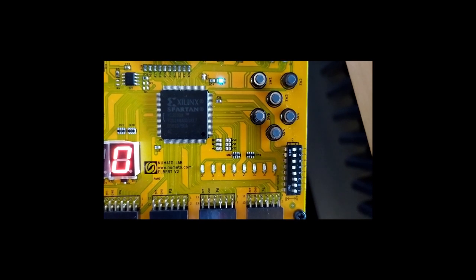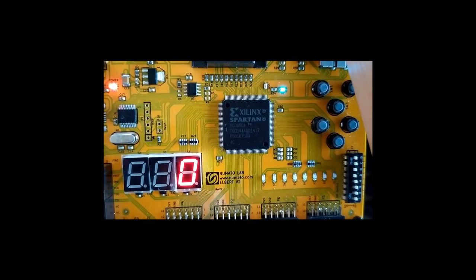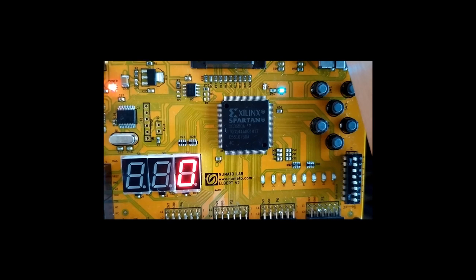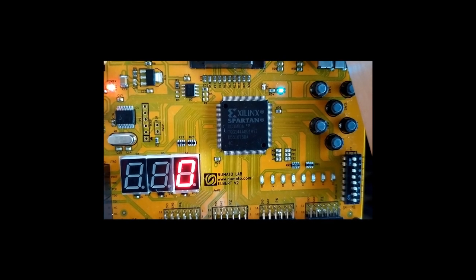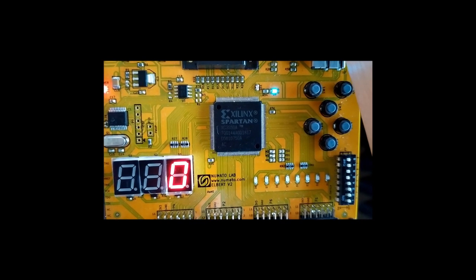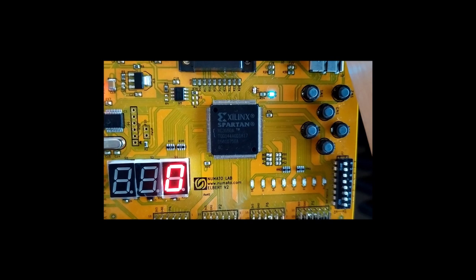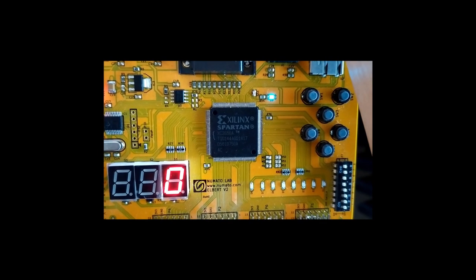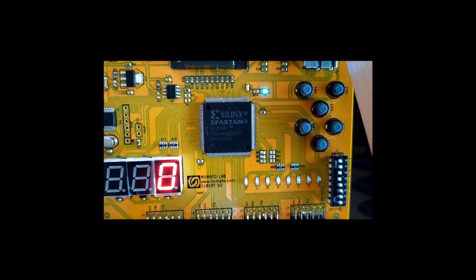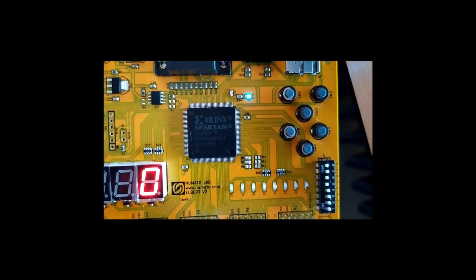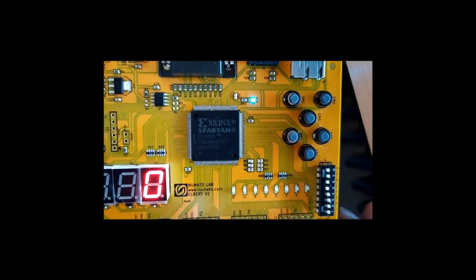So now we're on the workbench. You can see that the first two 7 segment displays are disabled. So 1 was actually standing for disable and 0 was standing for enable. So we have the third 7 segment display enabled, and now we can start testing our system.